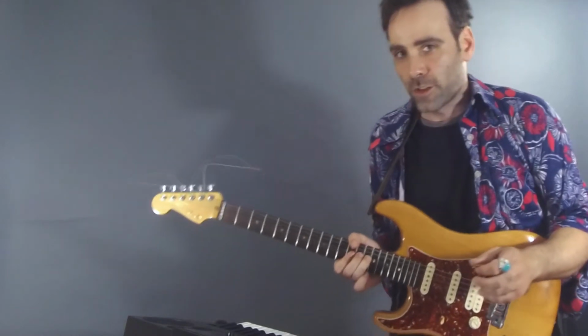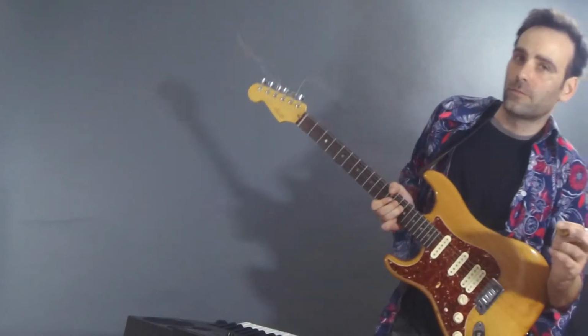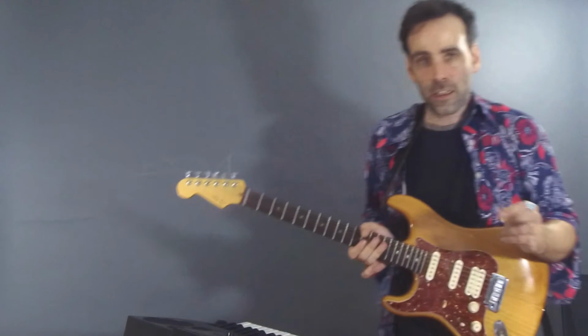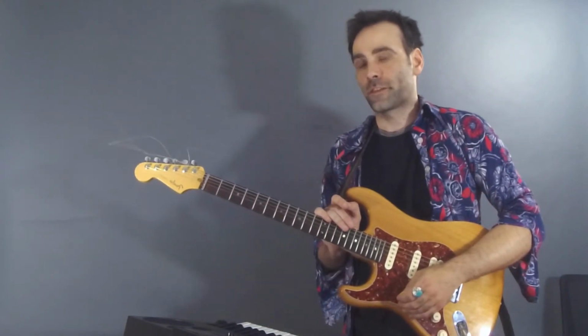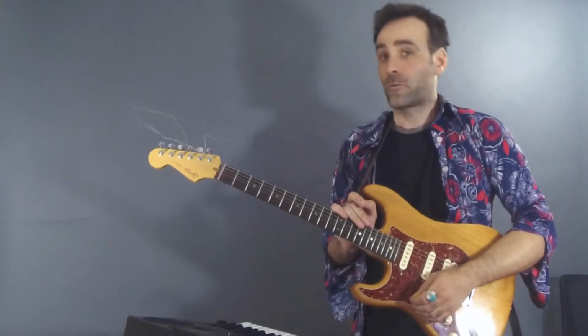D Dorian action going on there. All right, cool. Let's keep moving along. The next one, which is a very sought after and beautiful sounding key, is Phrygian.